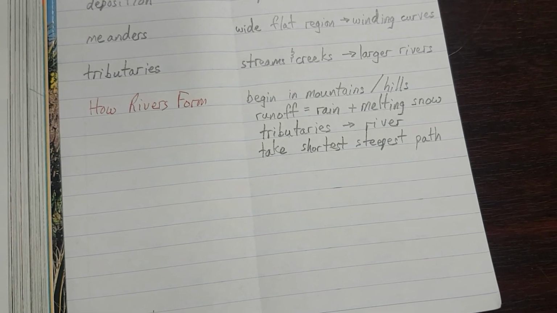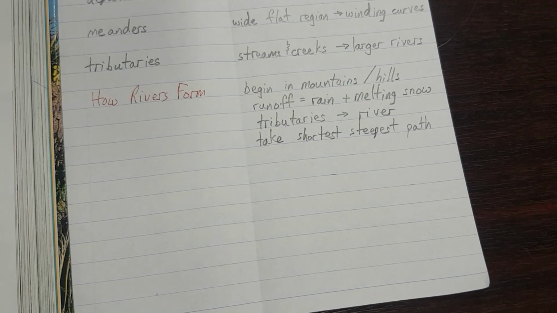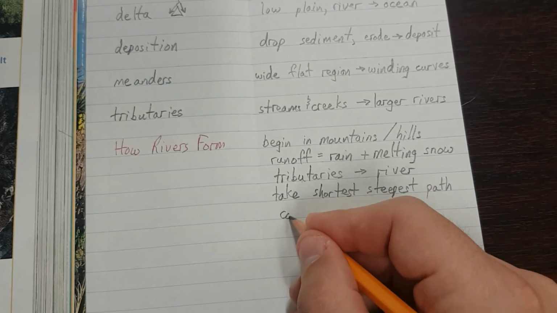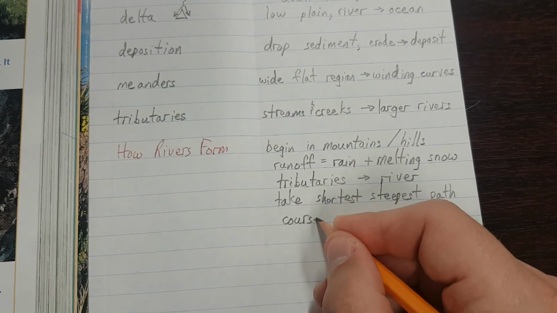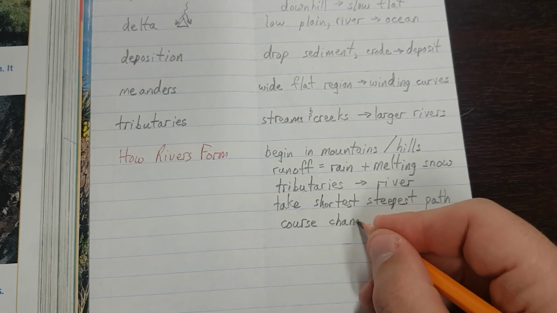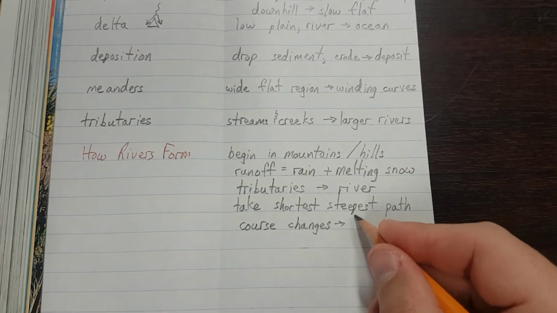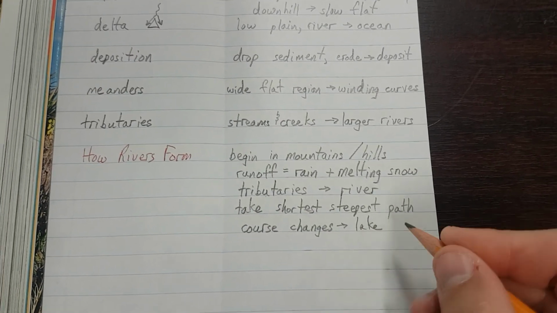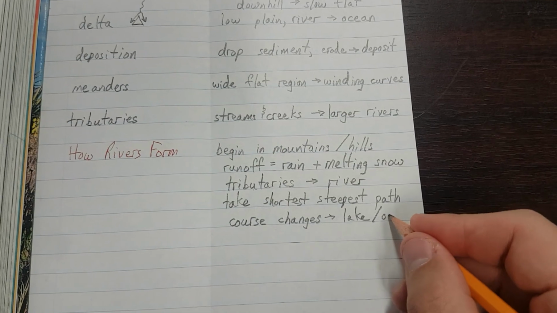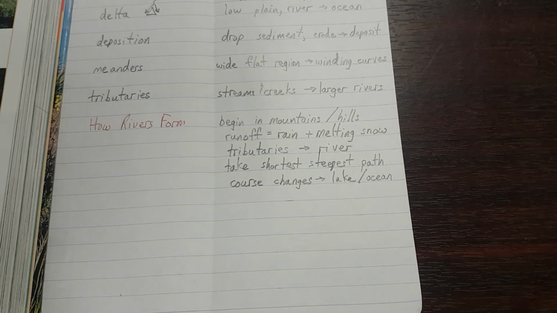And then courses can change, right? Course, C-O-U-R-S-E, changes, C-H-A-N-G-E-S, arrow, lake, L-A-K-E, slash, ocean, O-C-E-A-N. So a river's course can change, but it always ends up in either a lake or an ocean.